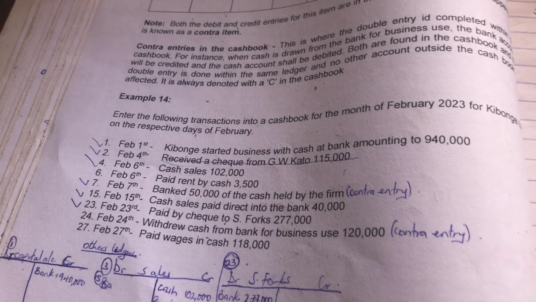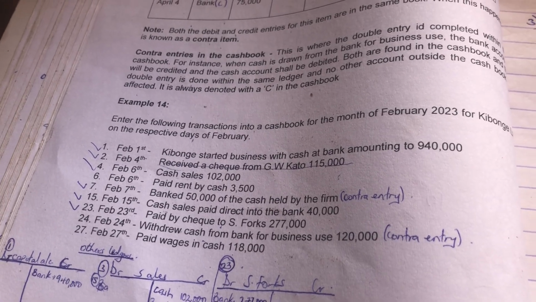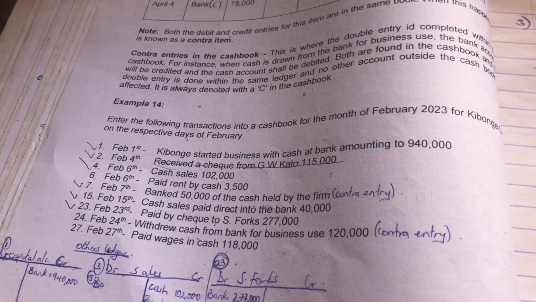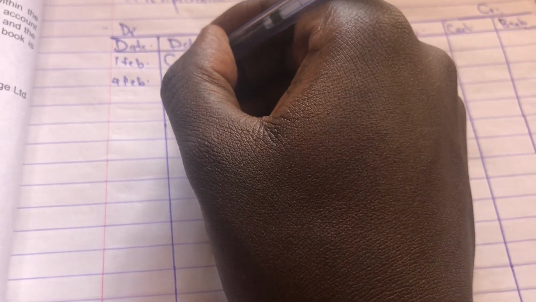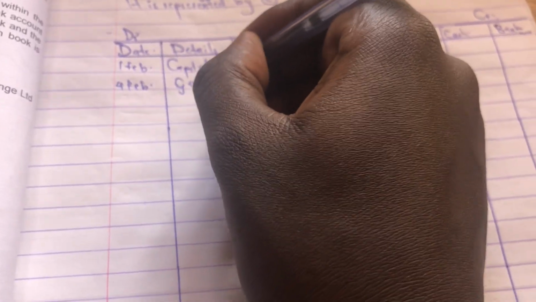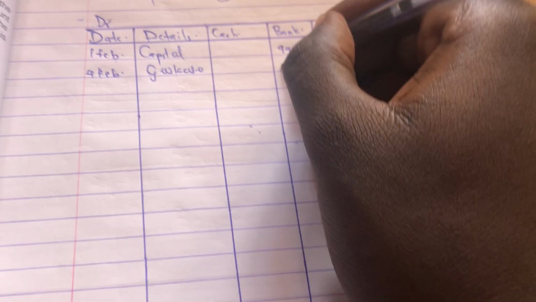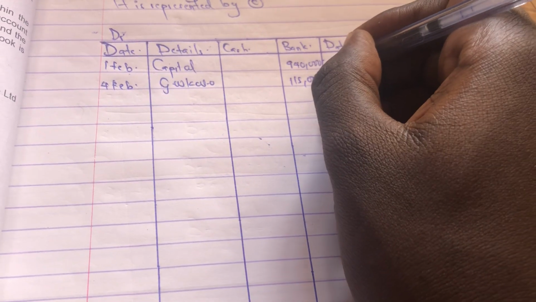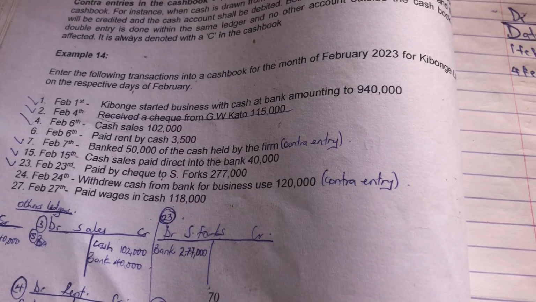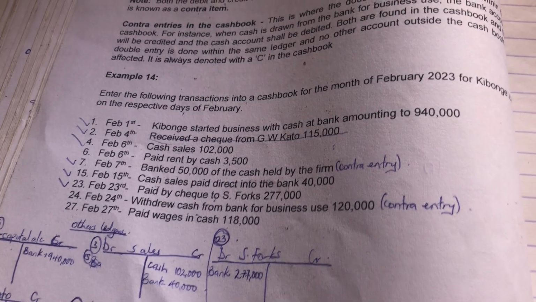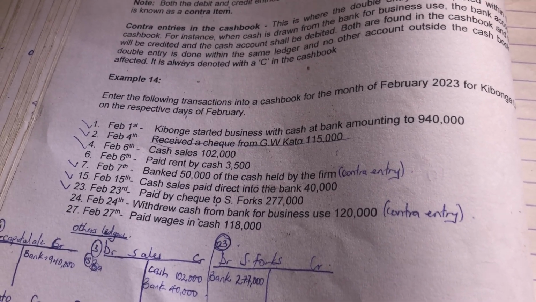Next, they're saying he received a check from DW Qatar. That's still bank. So on 4th February, he received a check from DW Qatar of 11500. Then they're saying he made cash sales of 120,300.